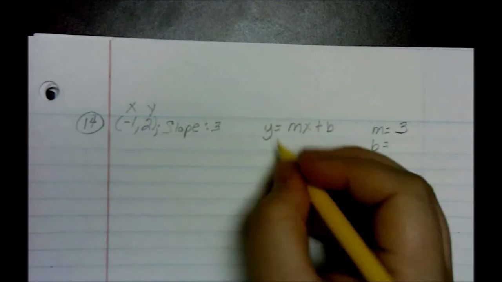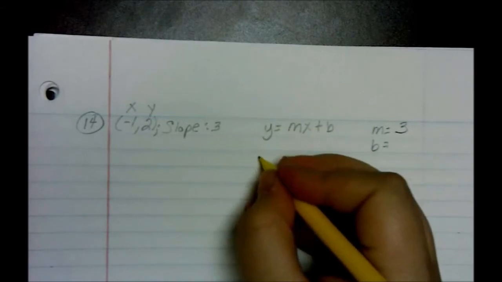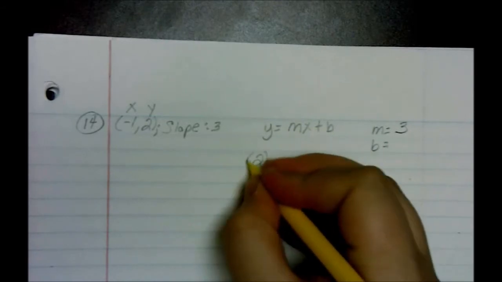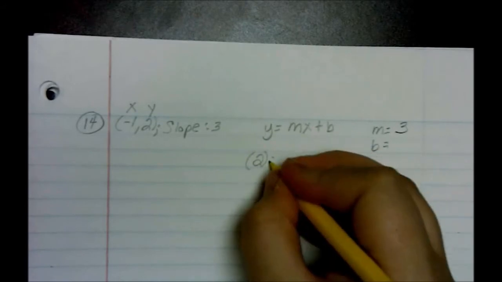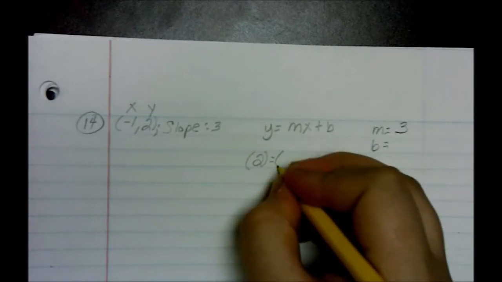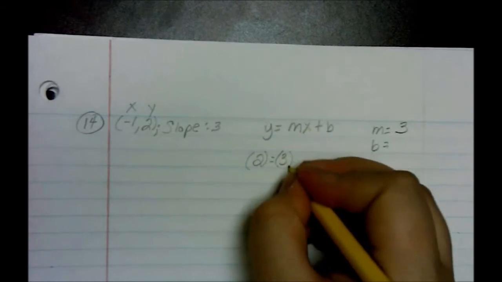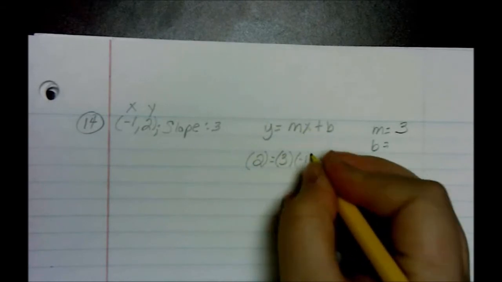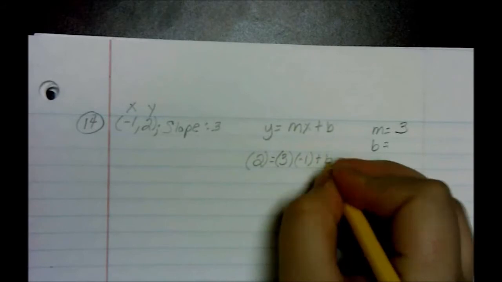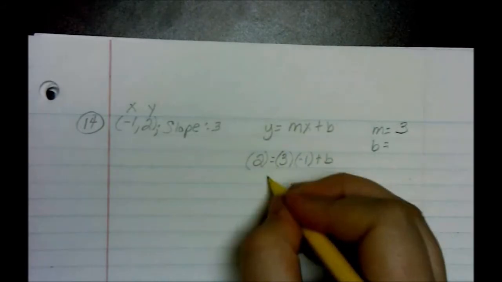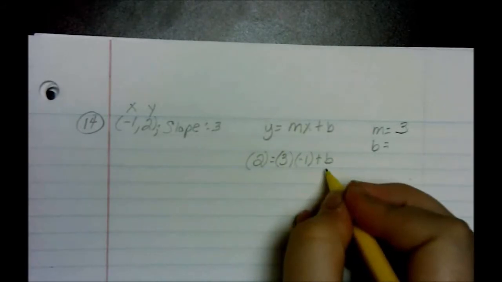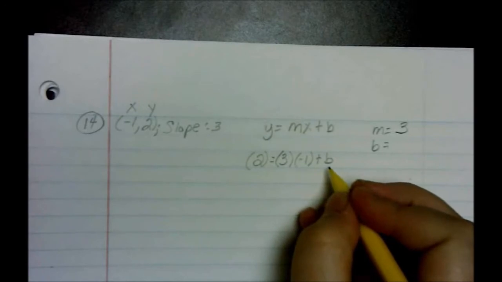So we know y is 2. Remember, when you plug numbers in, you always put them in parentheses. m stands for slope, so 3. x is -1. And we don't know what b is. So if we solve for b, then we're going to know what our y-intercept is.